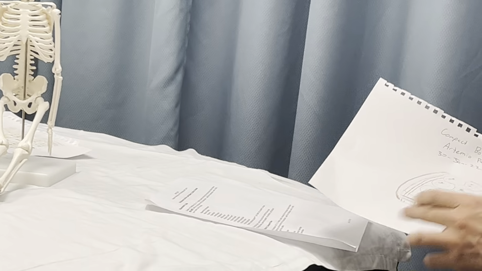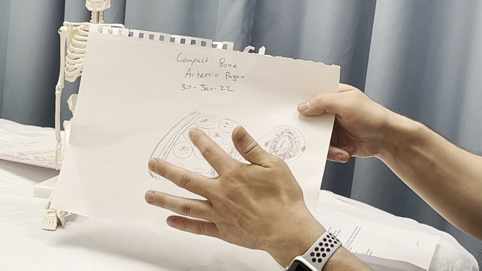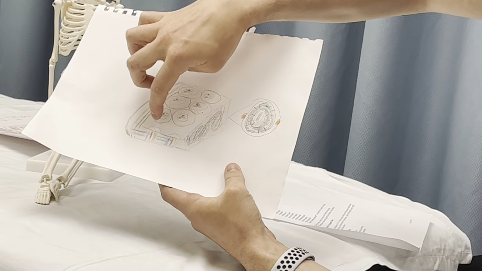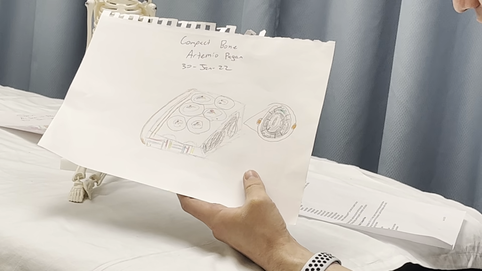Now we'll move on to the compact bone. So first up, we have the blood vessels again. Again, it's blue for the veins, red for the arteries, and it goes up into the bone, starts here, goes into the central canal, which we'll get to in a second.